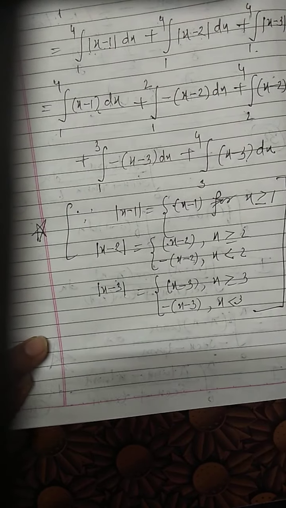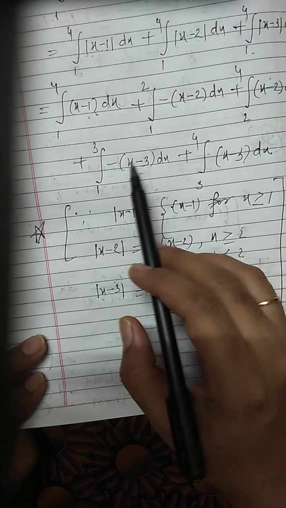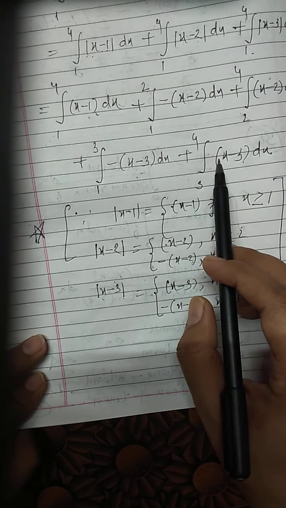I am not going to integrate; all these functions are quite simple, all are linear functions. x square by 2 minus x, x square by 2 minus 2x, x square by 2 minus 2x, here of course signs will change: minus x square by 2 plus 3x, x square by 2 minus 3x. Apply the limits. Don't club the terms before applying the limits because the integrals have different limits. Apply the limits and then we will solve it to get the answer.